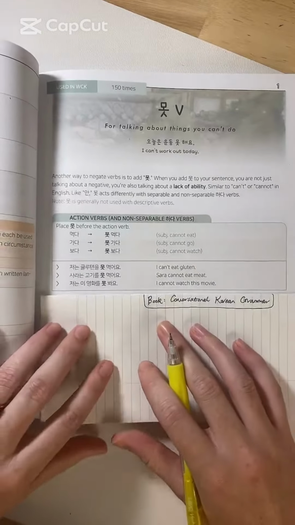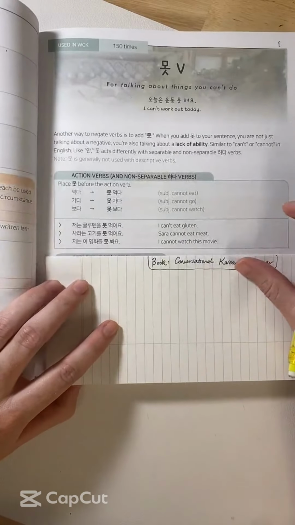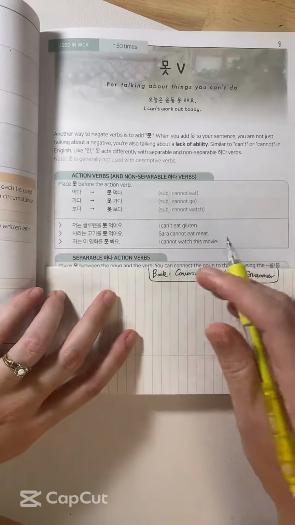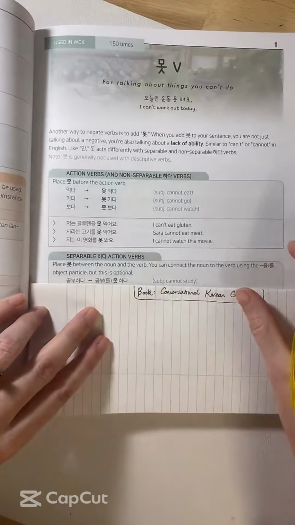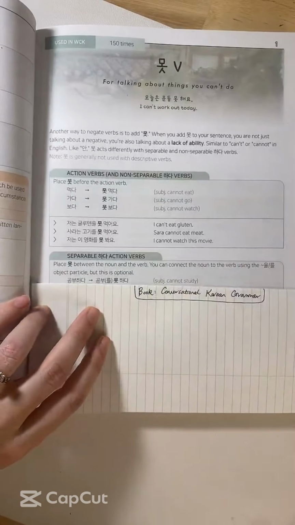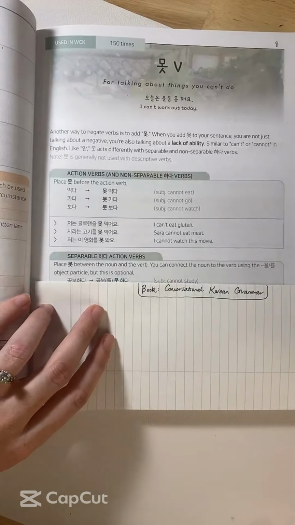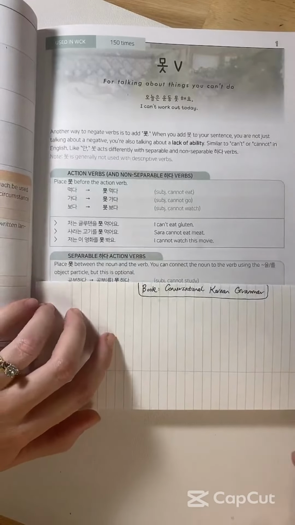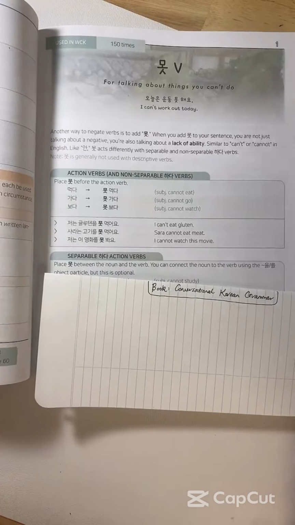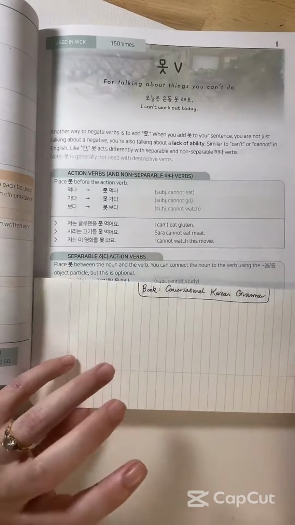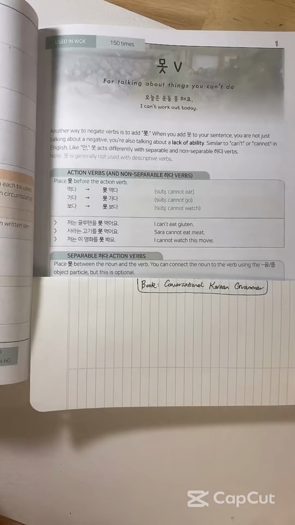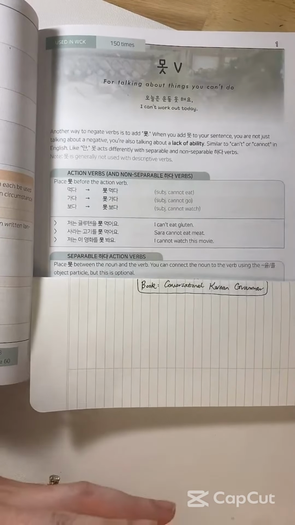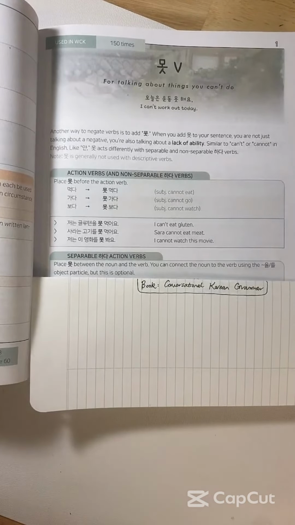All right. So then the other important note to know about 못 is that when you're using a separable 하다 verb, it has to be placed between the noun and the verb. So what is a separable 하다 verb? We talked about this in a previous lesson, but essentially a separable 하다 verb is formed by taking a noun and attaching 하다 to it to create an action. For example, the noun 공부 is study, and when you attach 하다 to it, it becomes 공부하다, which means to do the action of studying.